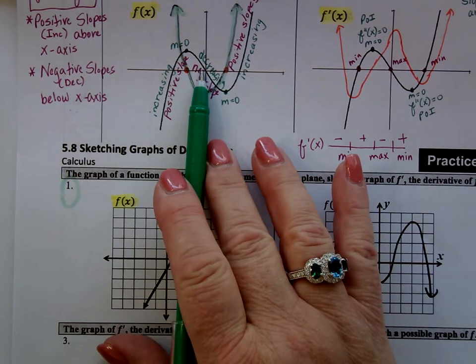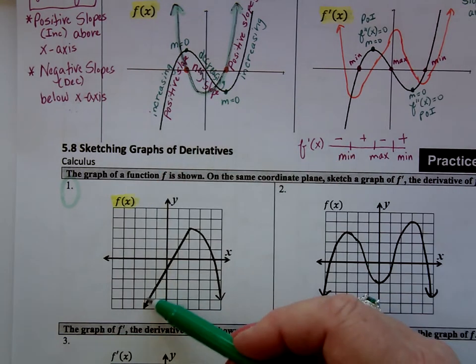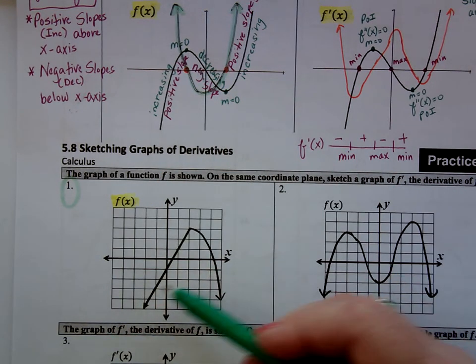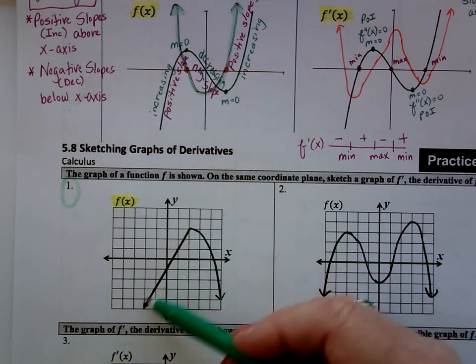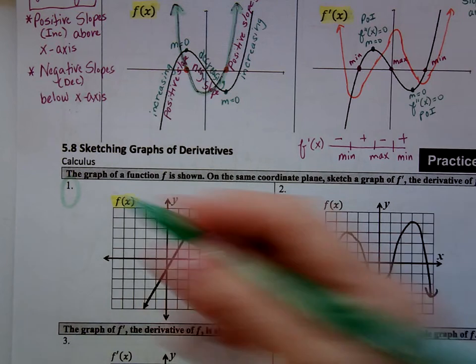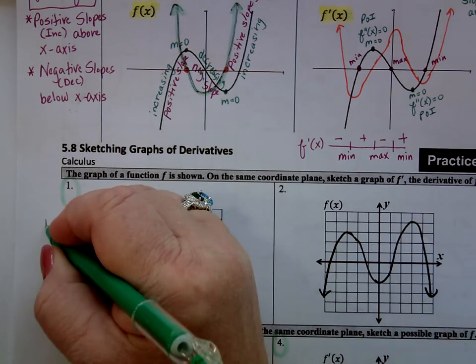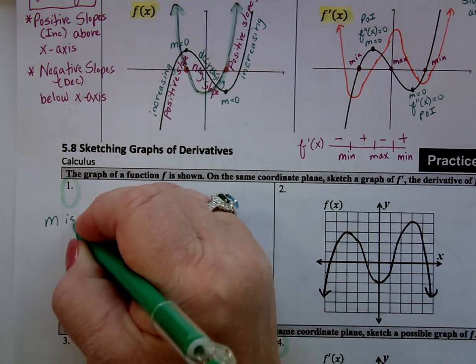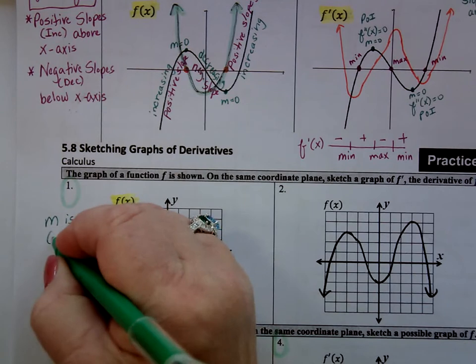So if I look at this thing, I know that my slopes, if I read this from left to right, are positive over here because the function is increasing. So I know I have a positive slope. I'll put it this way, positive from negative infinity to 2.